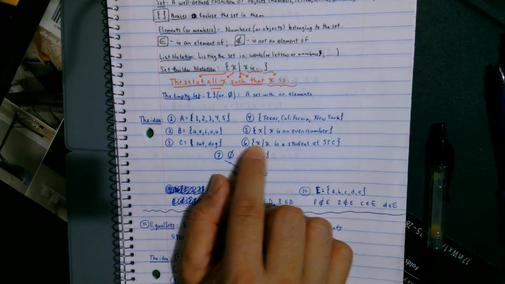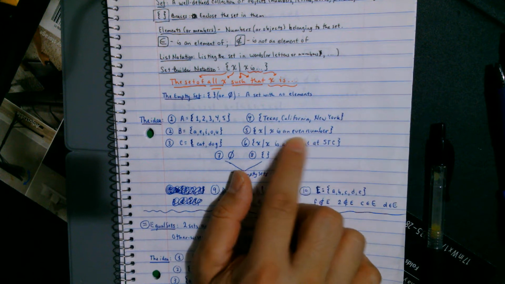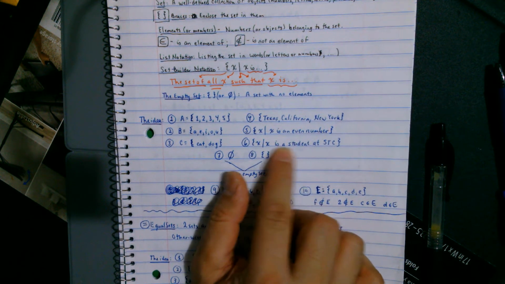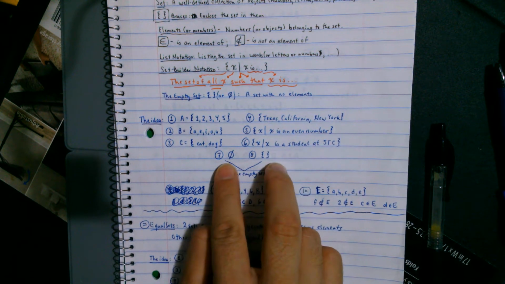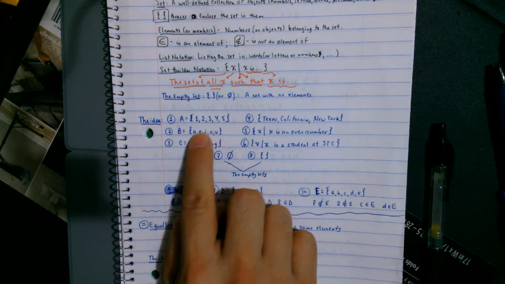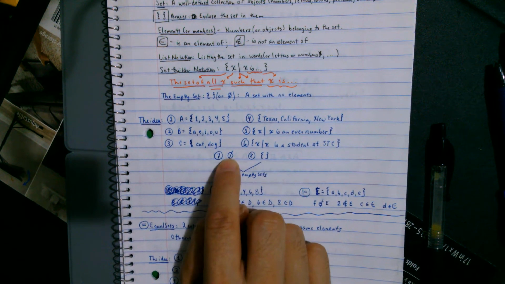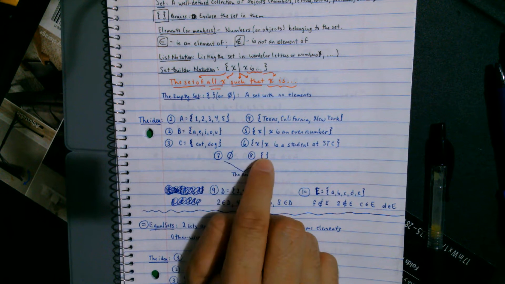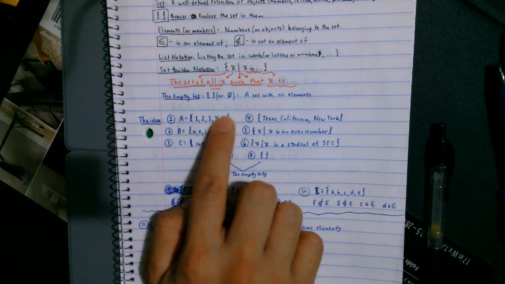And then number 6 is a set of all x such that x is a student at STC. All the students that belong to STC belong to this set. 7 and 8 are the empty set. It's like this, but with nothing inside. We call that the empty set. This symbol here is another way of writing a set with no elements. Okay, so these are just some examples of how you would write a set.